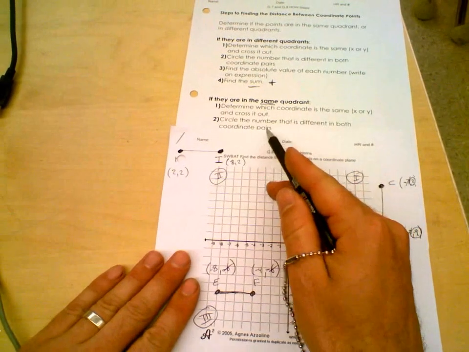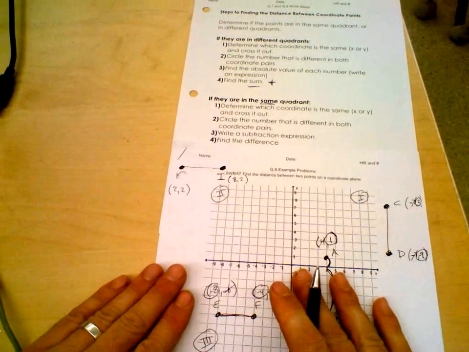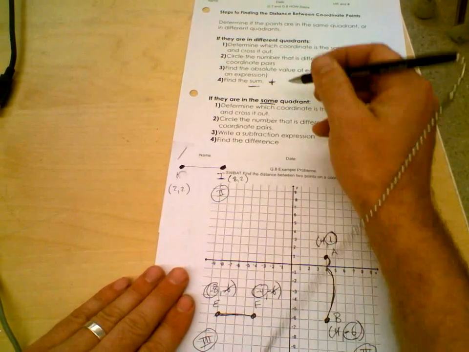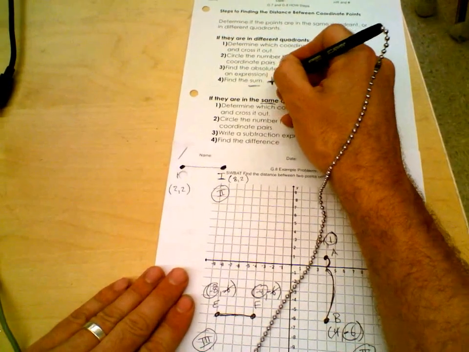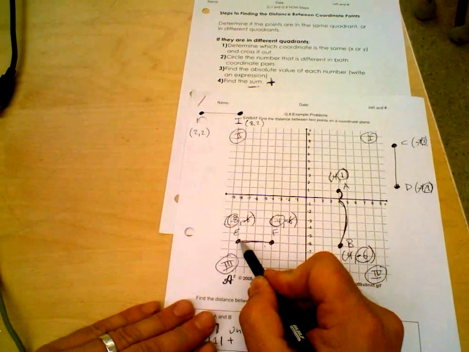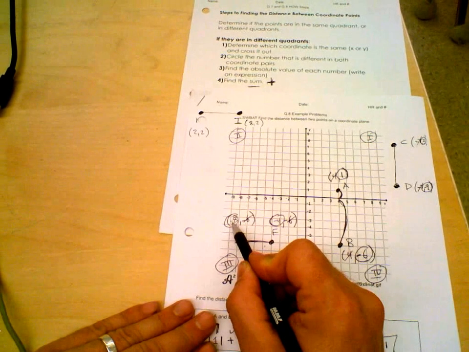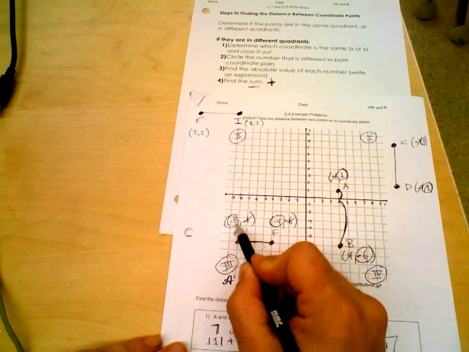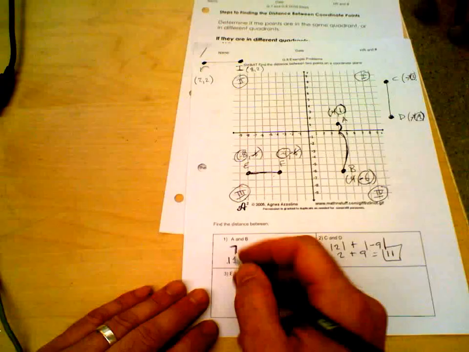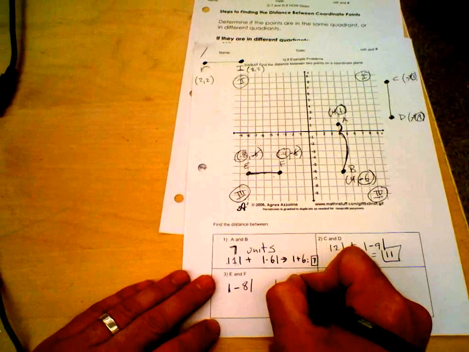Next, it says circle the number that is different. Well, this is the number that's different, and then write a subtraction expression. So notice the difference. If they're in different quadrants, we add them. But if they're in the same quadrant, to find the distance from this to this, we subtract them. So what is the difference between 8 and 4? Now these are negative numbers and we don't know a lot about those yet. But we just want to know what's the difference between 8 and negative 4.